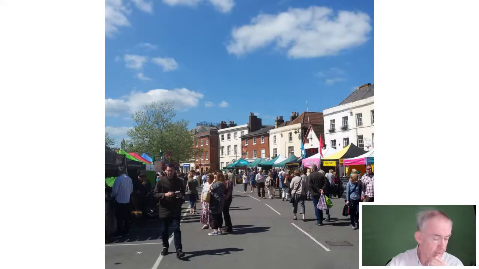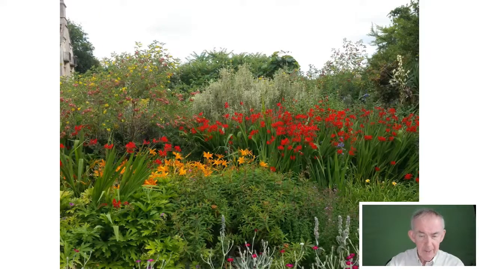This is Devizes town centre, and this was on a shopping day, and the local market is open to everybody, and this was a beautiful day. Near to us is the court garden, and the flower displays of the court garden are absolutely magnificent.